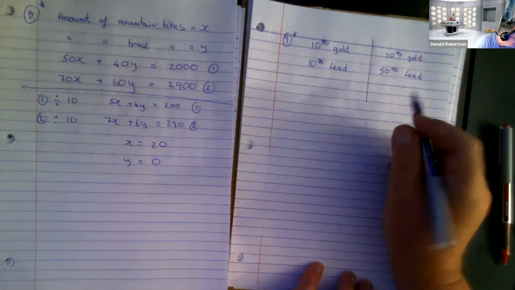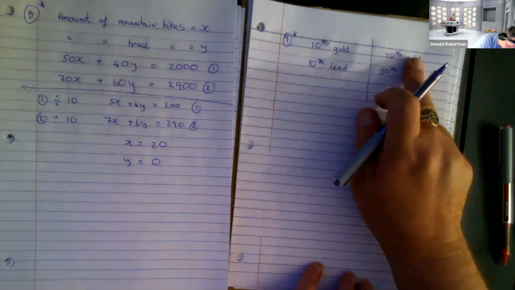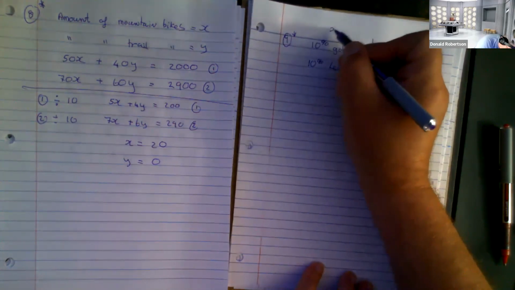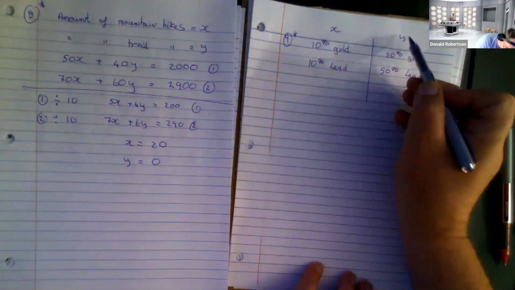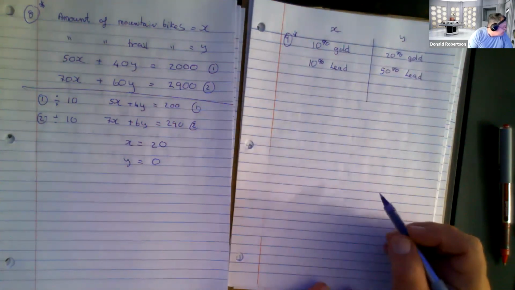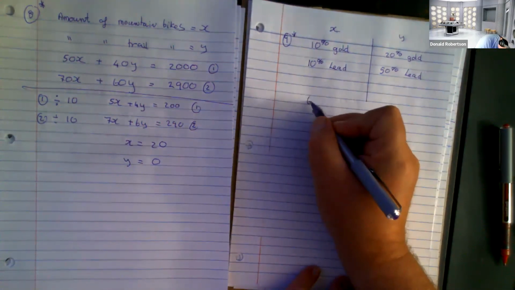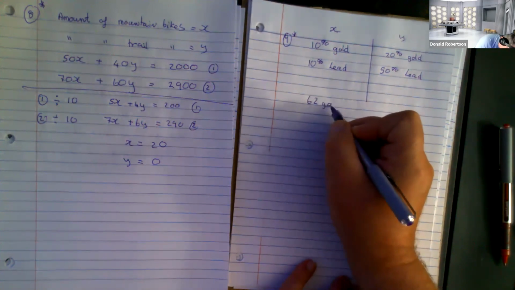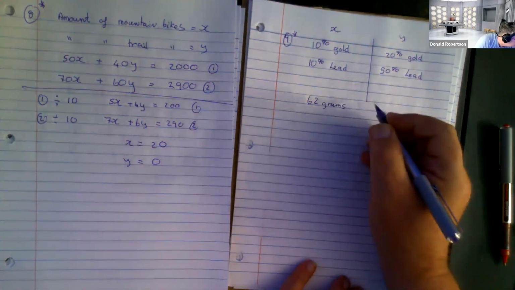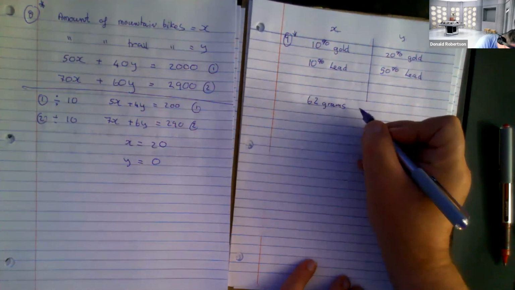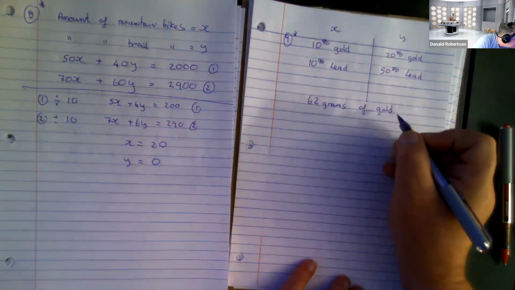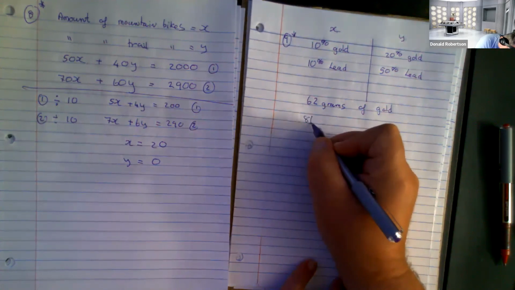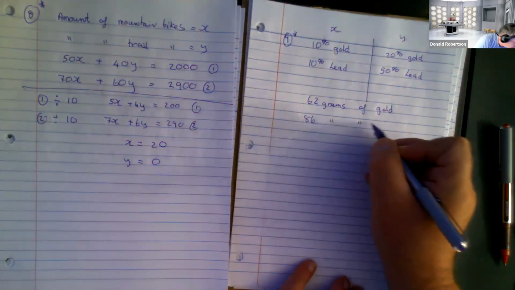And we want to know how many of each one of these, right? So I'm going to call that X and Y. So we want to know how much of X and how much of Y to mix together so that you can make 62 grams of gold and 86 grams of lead.